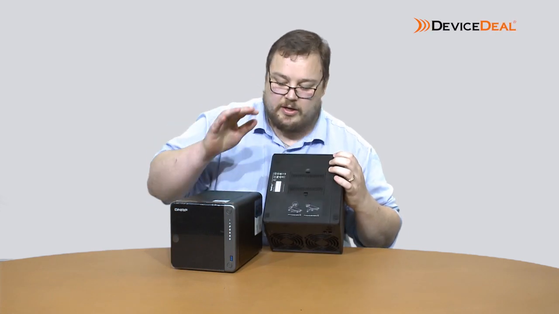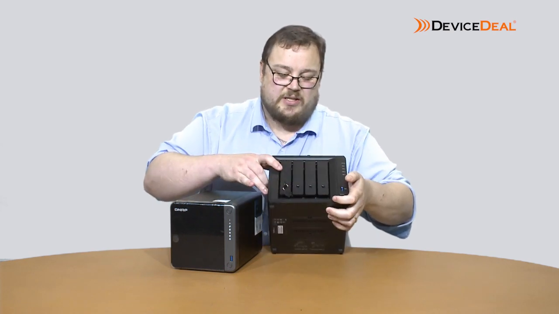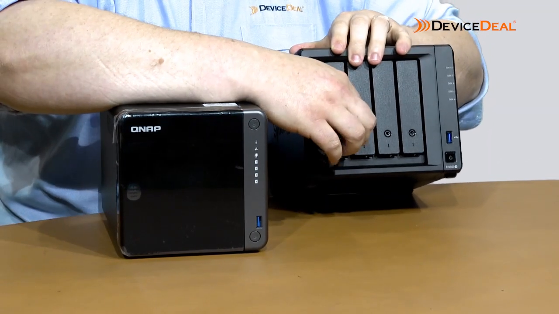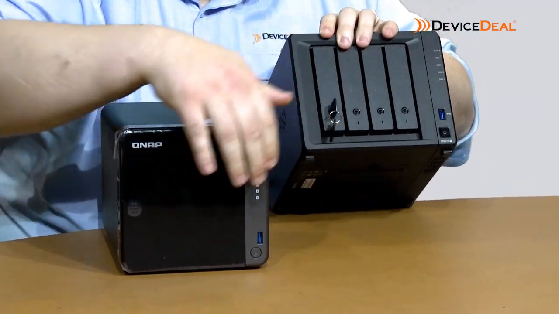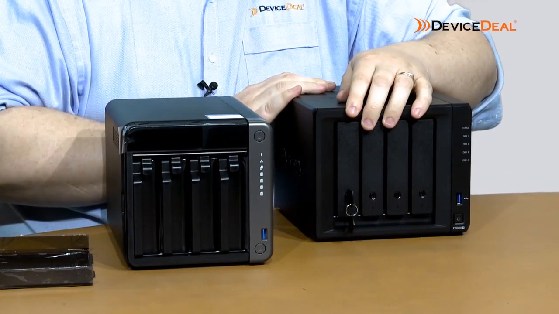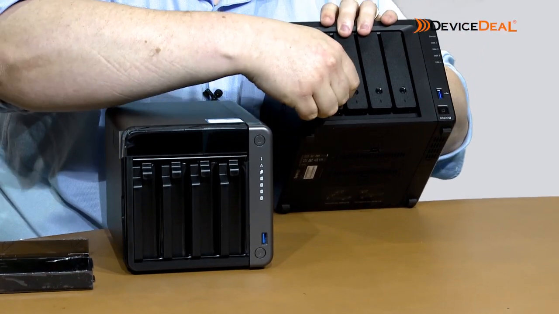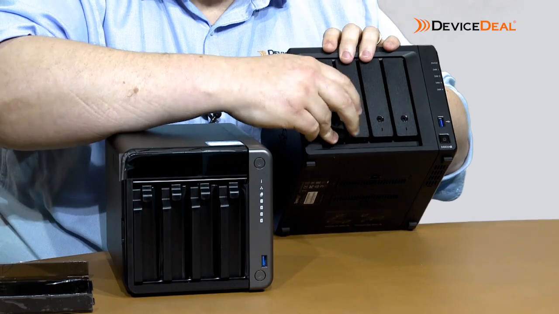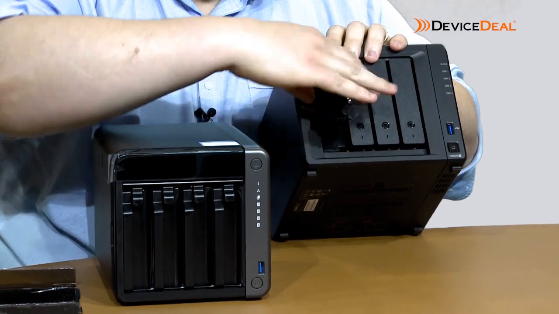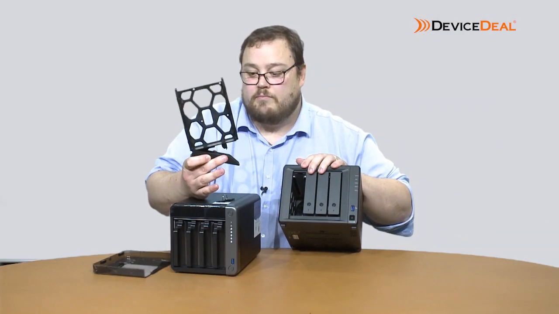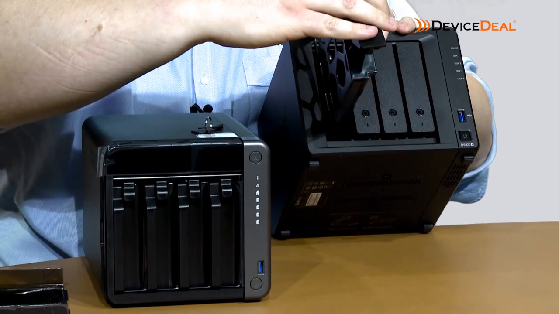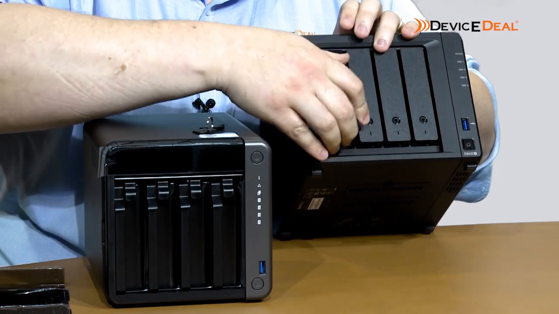Second one is something that QNAP have moved away from, and it's pretty simple, but for a lot of people it's important, and that is the ability just to lock your drives. So by default, the QNAP device does not have lockable drives. The Synology device does. It's just a simple plastic lock, which will stop the drives being easily removed, which is nice. Very simple, but a nice feature to have if you just want that added security to know that no one can simply remove a drive caddy and drive.